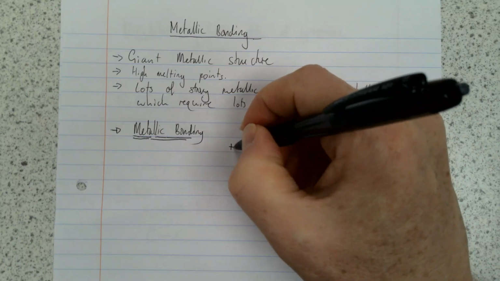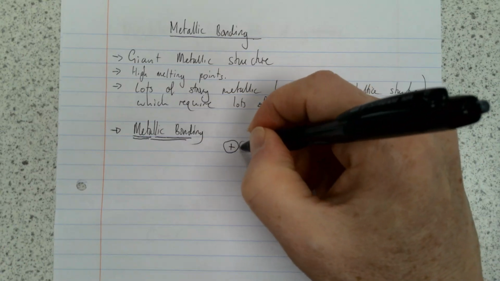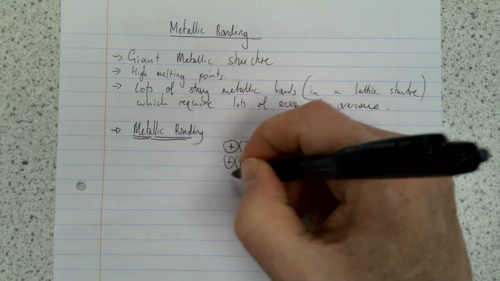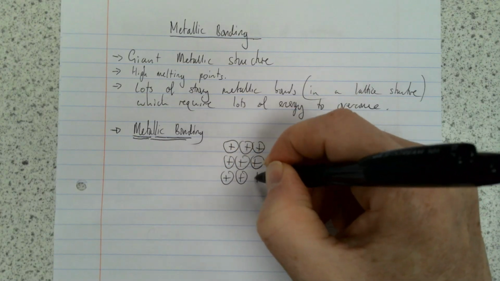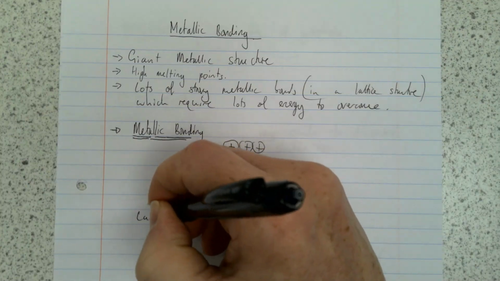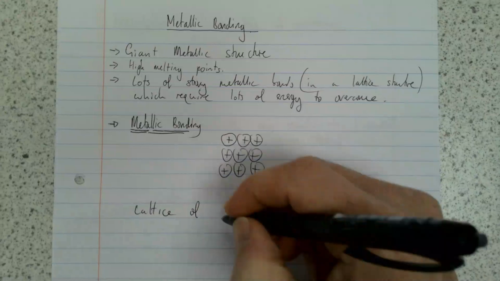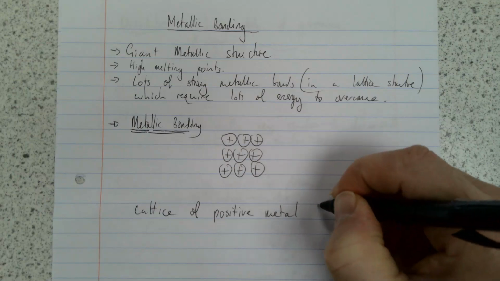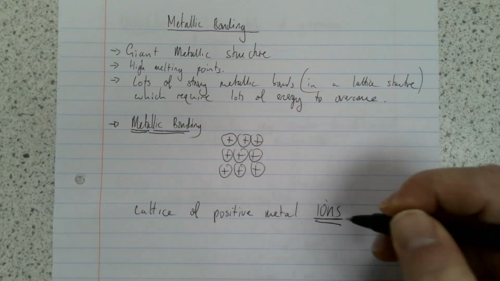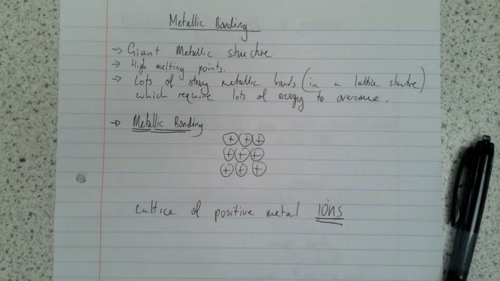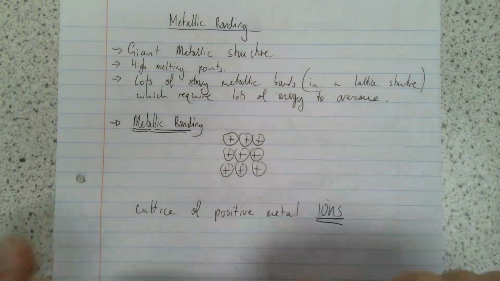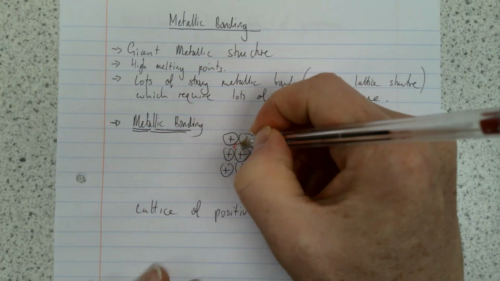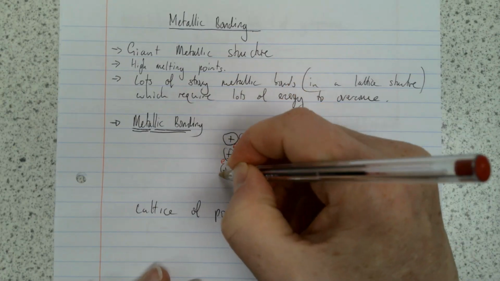But what you've got, as Oliver described, is a lattice. I'm going to draw it 2D, but of course in reality it's 3D, of positively charged metal ions. So, a lattice of positive metal ions, and these are surrounded by a sea of delocalized electrons. So if you've got, say, a group 1 metal, there'd be 1 electron per atom.